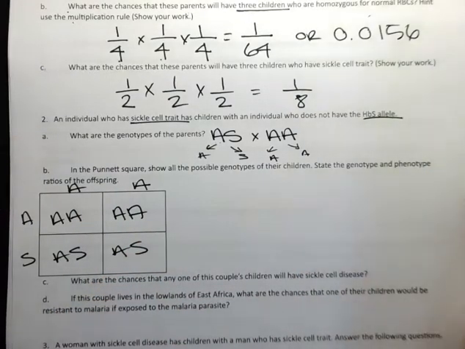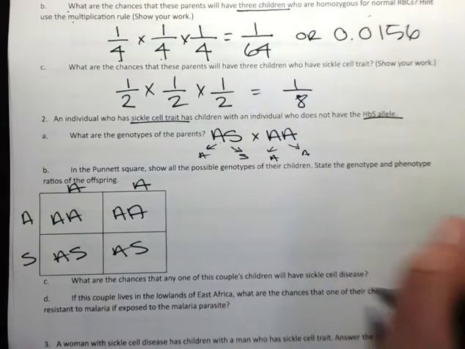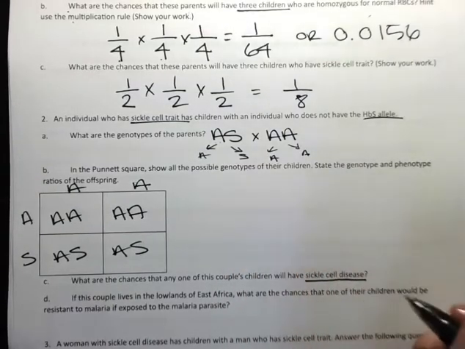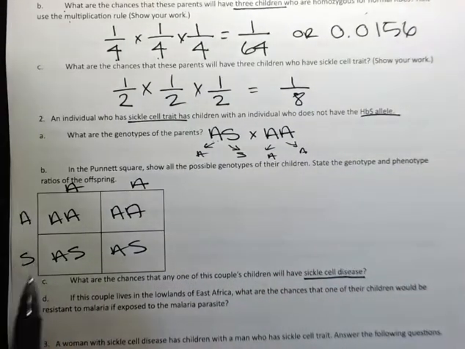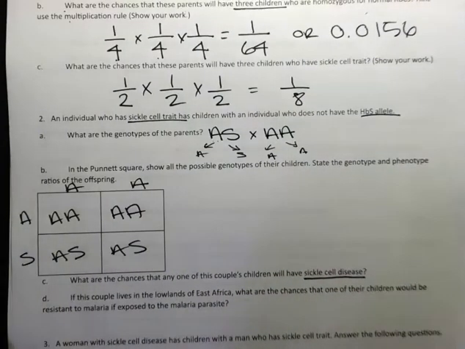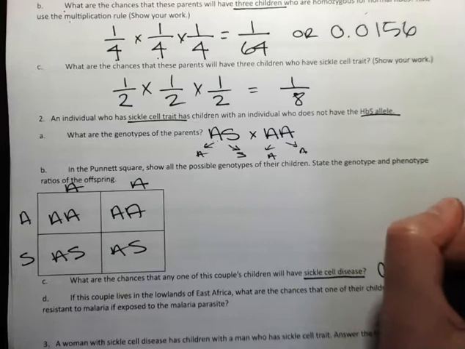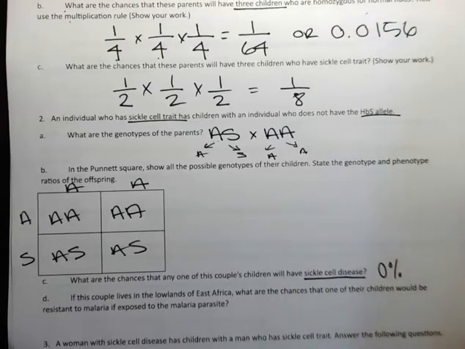So what are the chances that any of this one couple's children will have sickle cell disease? Well, they're pretty fortunate that since only one parent has the allele, there's no way for them to have a child with 2 copies of that sickle cell allele. And so I'm going to just say there's a 0% chance there.